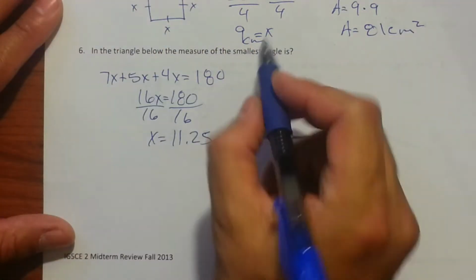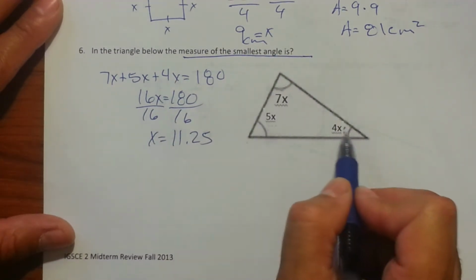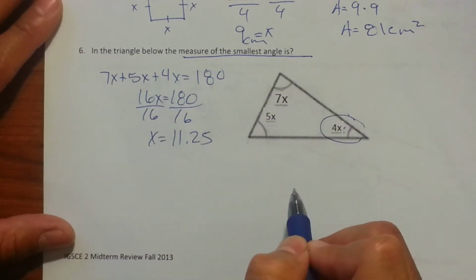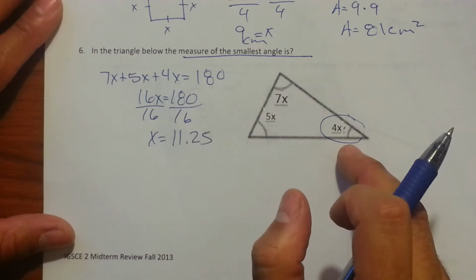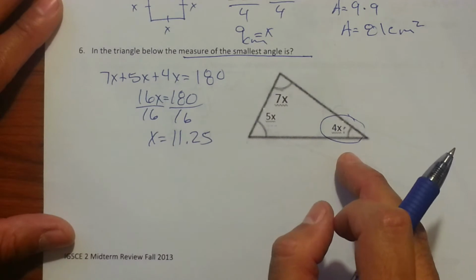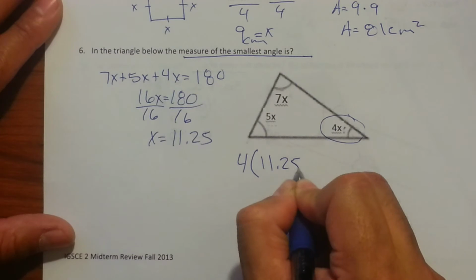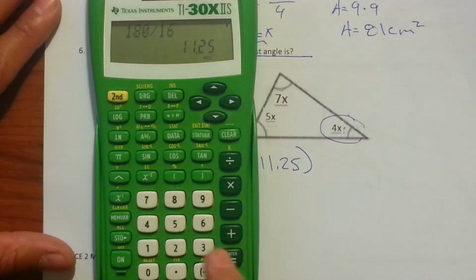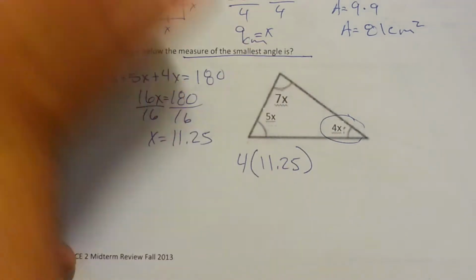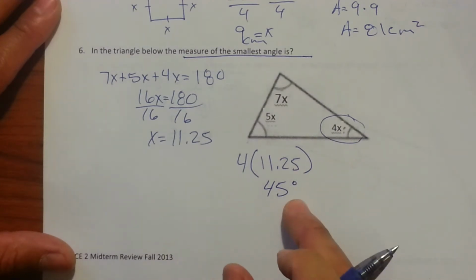Now, it's asking for the measure of the smallest angle. So if that one's 7x, that's 5x, and that's 4x, the smallest one's going to be this one right here. I need to plug this back in because it's asking for the smallest angle. It's not asking for x. So it's going to be 4 times 11.25, which gives me 45. So that equals 45 degrees for my smallest angle.